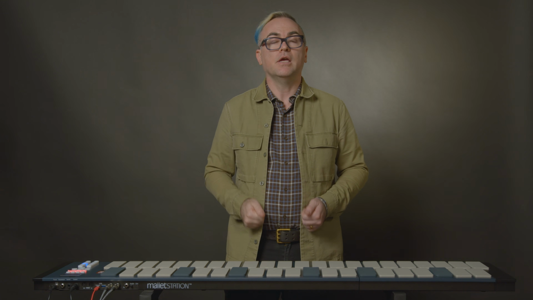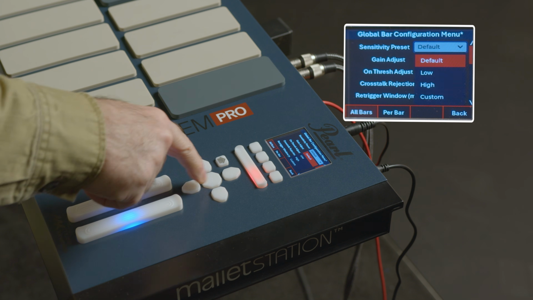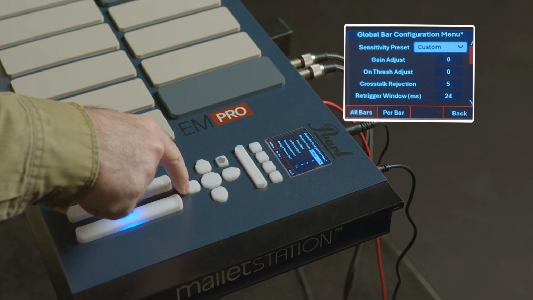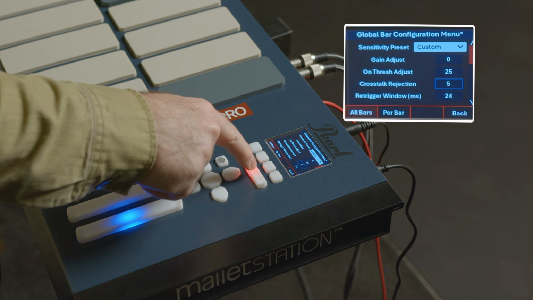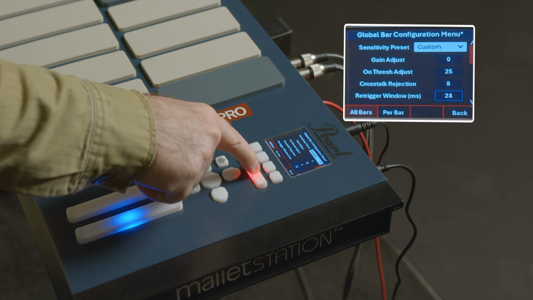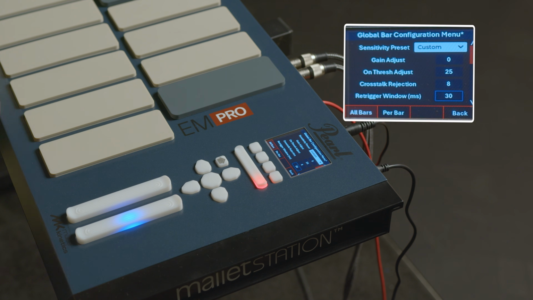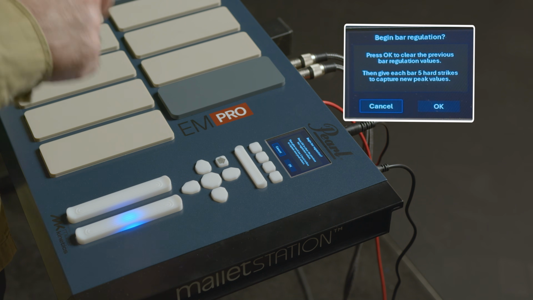Your EM Pro is a real instrument, and like any instrument, you want to calibrate it to match your playing style. To do that, we recommend you bar regulate. Before bar regulating, we recommend that you use custom settings. Set the on threshold all the way to 25, crosstalk rejection all the way to 8, and retrigger window all the way to 30. Then go to the third page and select bar regulation.